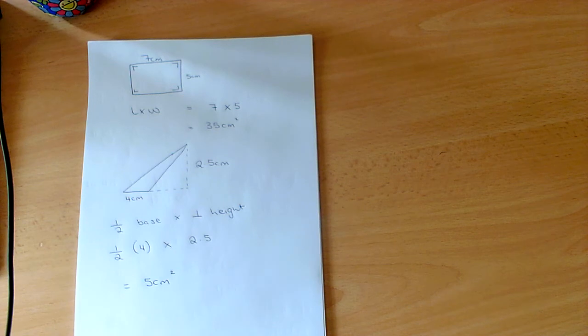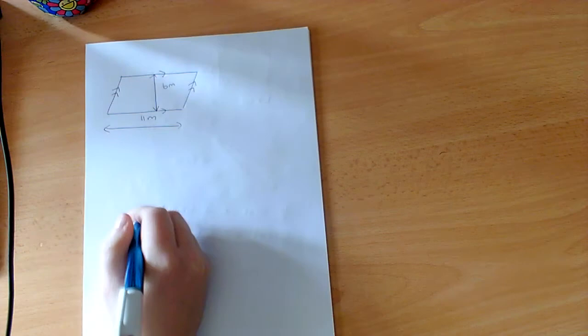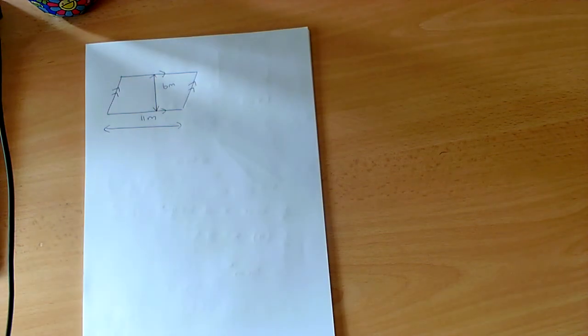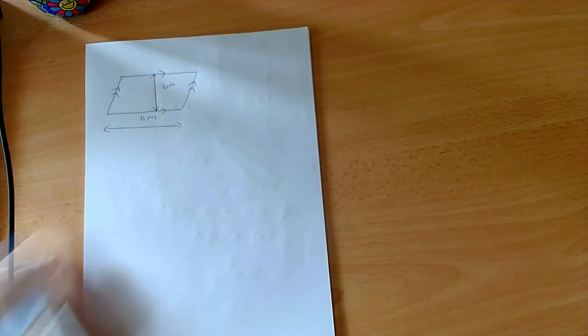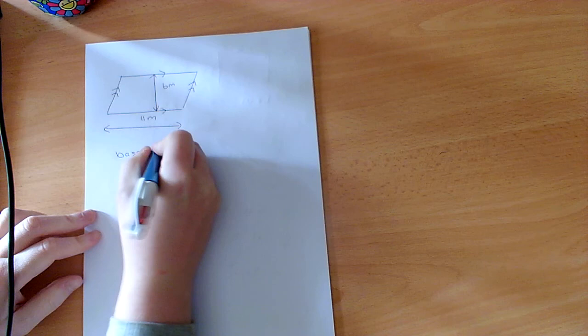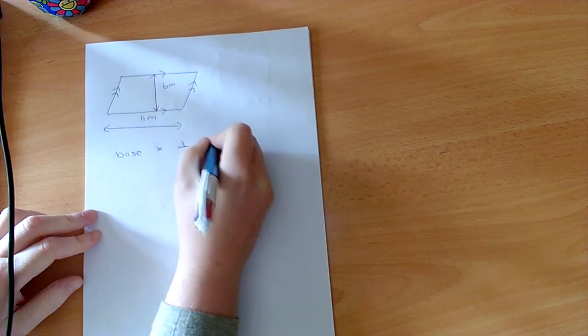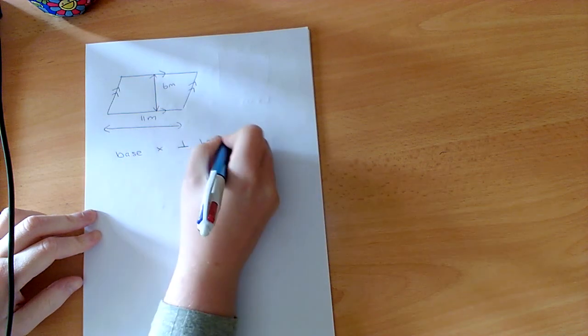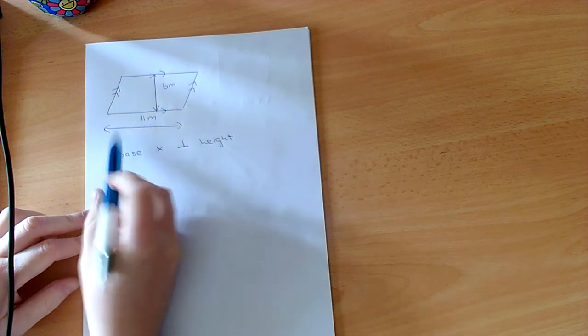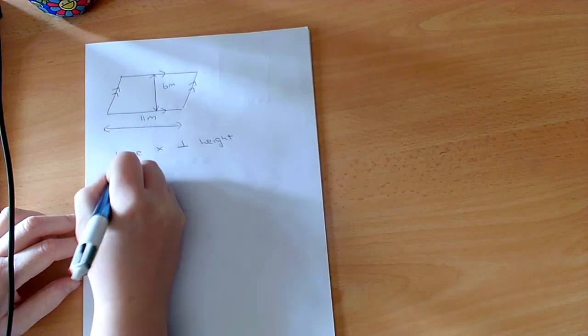The next shape I have is a parallelogram, so the formula for the area of a parallelogram is base multiplied by perpendicular height. My base in this question is 11, and that's 11 times my perpendicular height, which is 6. 11 times 6 will give me 66, and my units this time is metre, so it's metres squared.